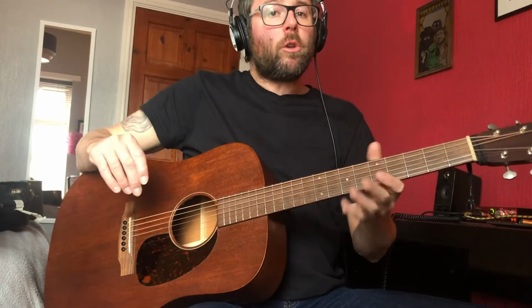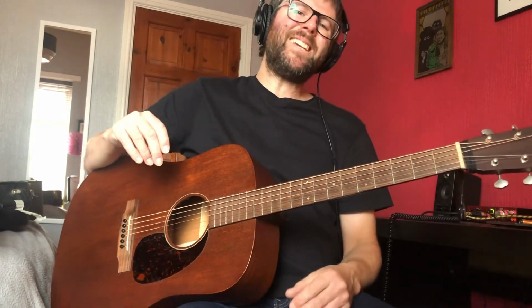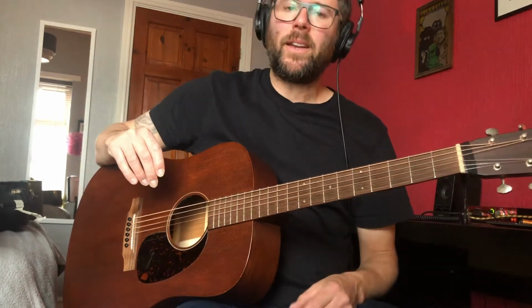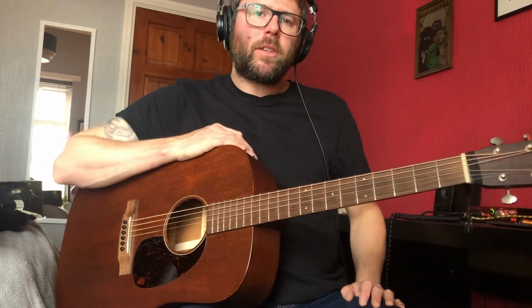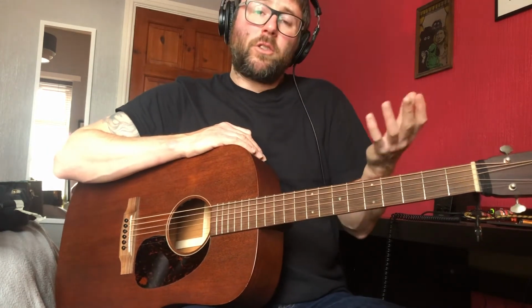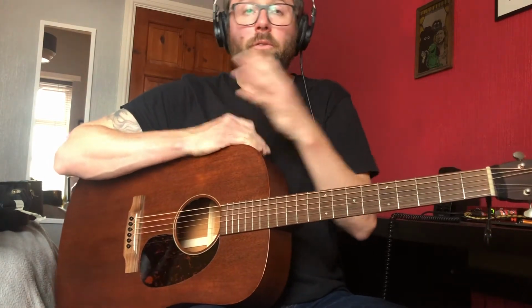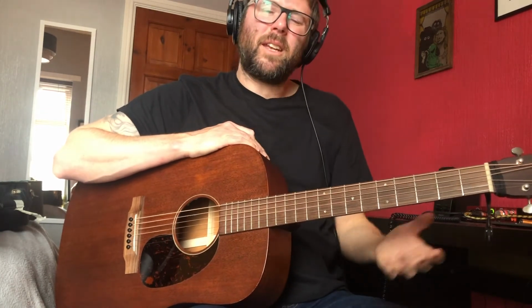So when soloing over this, a go-to scale for a lot of people, when they know it's a major key, would be initially to drop into the relative minor. There's a couple of notes that aren't entirely strong in that. If we think of A minor being the relative minor of C, of course you've got your A, which is the 6th over a C.